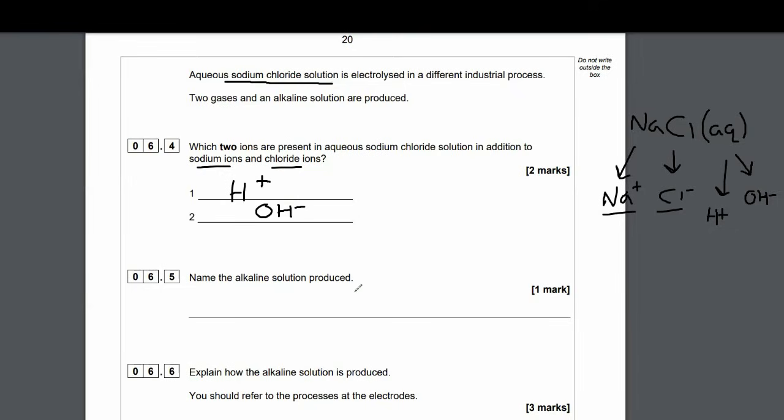When you electrolyze these, there's a couple of electrolysis rules you need to know. So we've got two positive ions. Just to highlight that in red for you guys, we have sodium ions and we have hydrogen ions. Now, only one of those is going to come off at the negative electrode. We've got two ions.